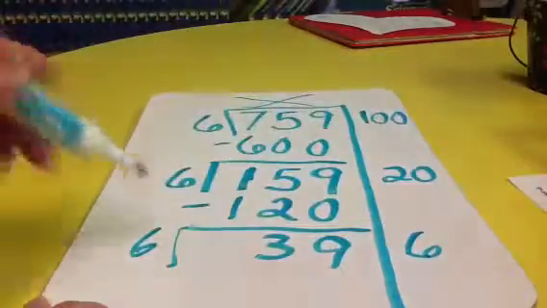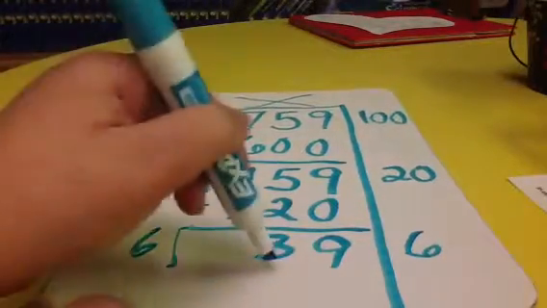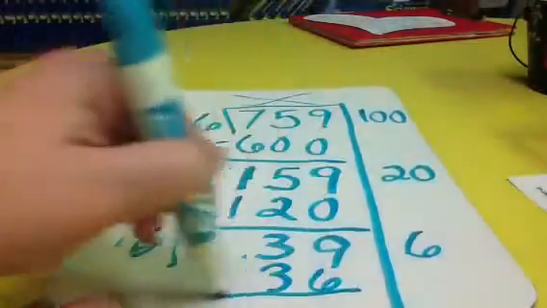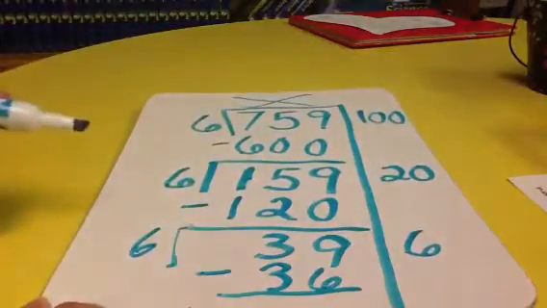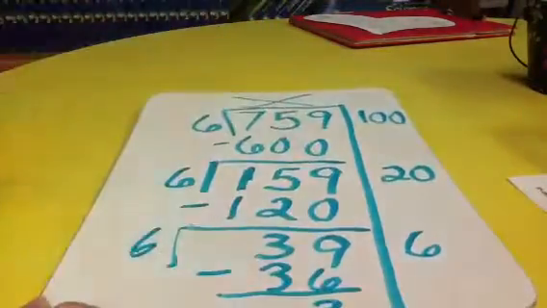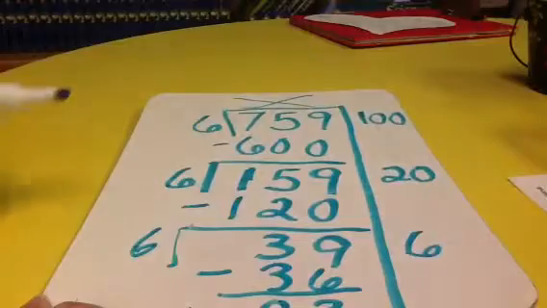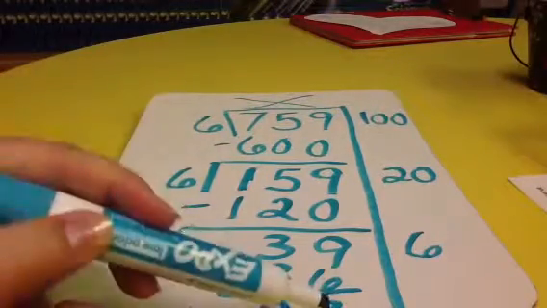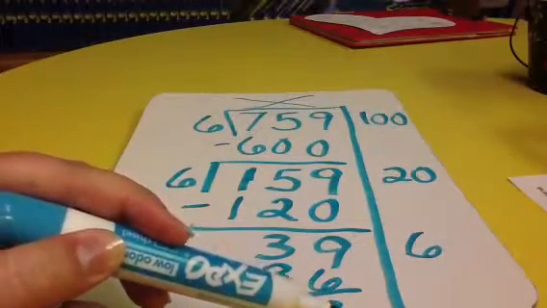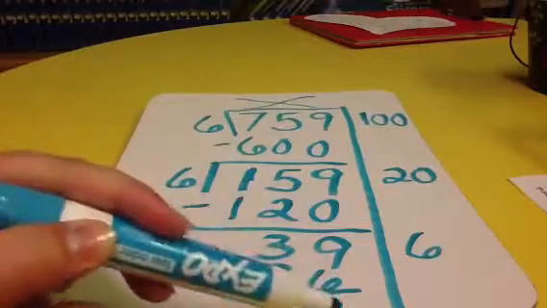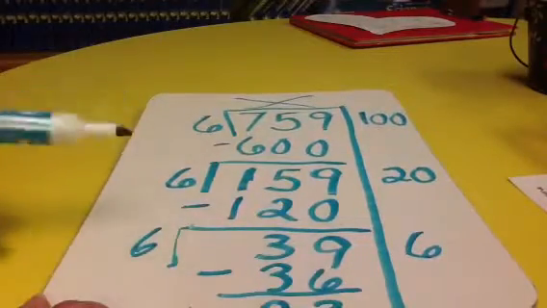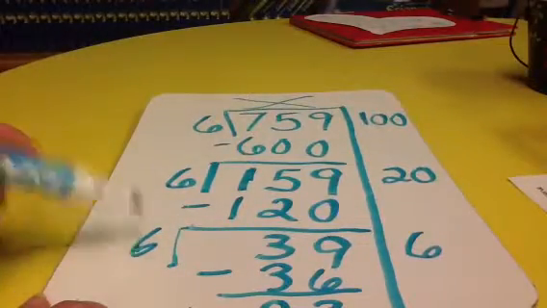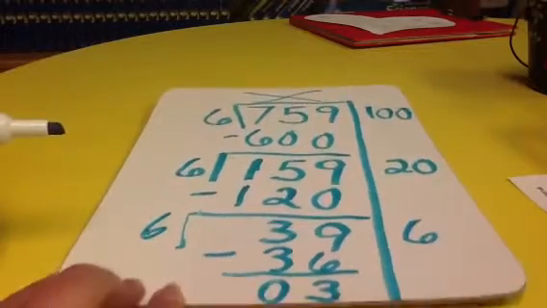I multiply my partial quotient with my divisor. 6 times 6 is 36. I subtract. I have 3. And then I cannot subtract anything else from that. I look over and see that my remainder is smaller than my divisor, so I stop.